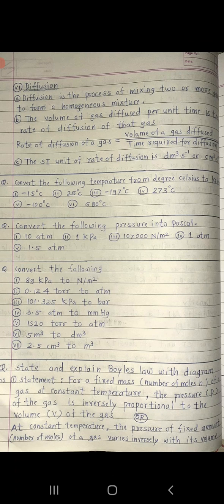So therefore, rate of diffusion of gas is equal to volume of gas diffused divided by time required for diffusion. Once again, what is rate of diffusion of gas? Rate of diffusion of gas is equal to volume of a gas diffused divided by time required for diffusion. And the SI unit of rate of diffusion is decimeter cube per second or centimeter cube per second. Okay. So this is the SI unit.